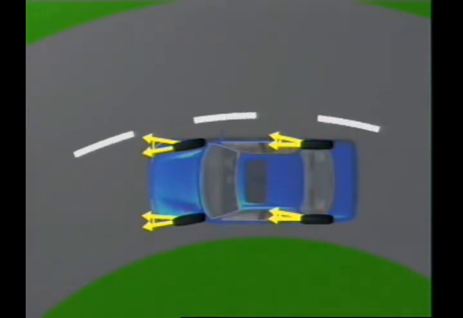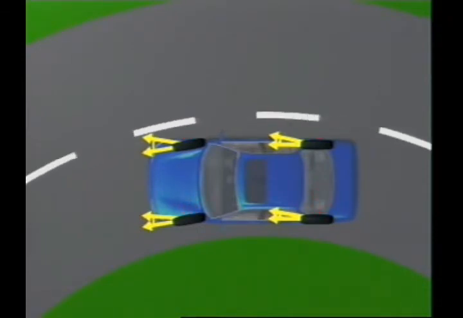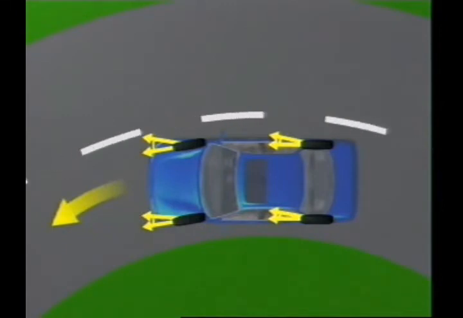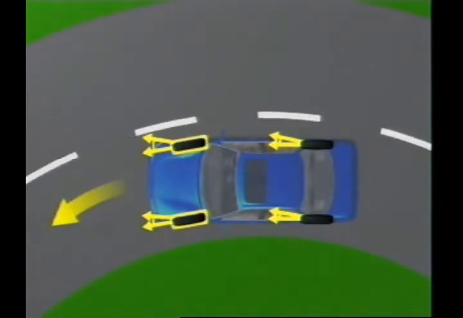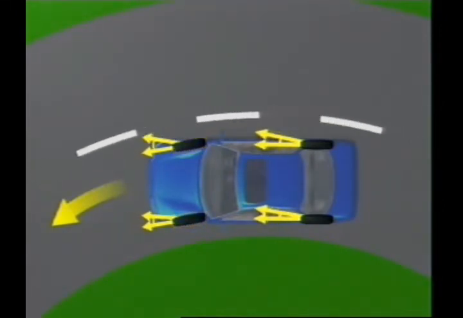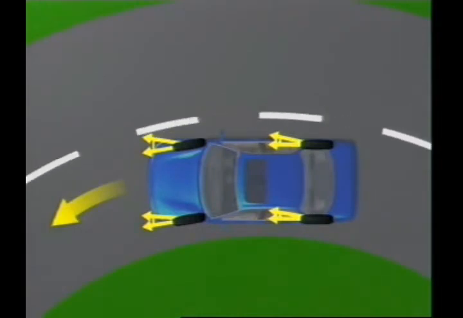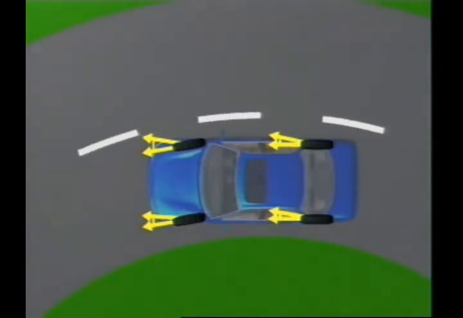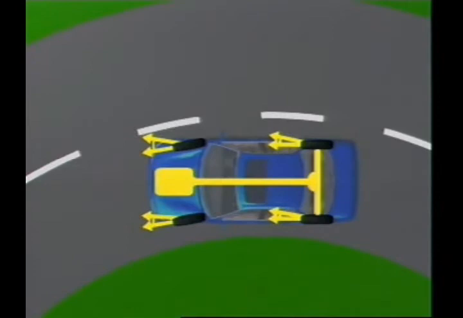Since both front and rear tyres develop a slip angle in a turn, the vehicle's path is determined by the steering of the front tyres and the slip angles of both the front and rear tyres. These slip angles depend on the location of the major components.